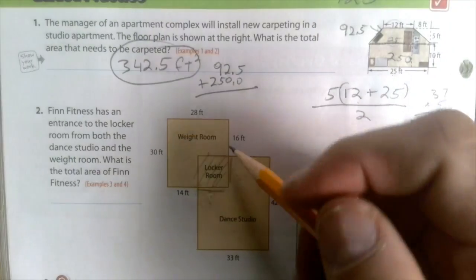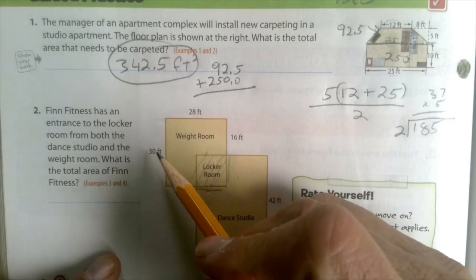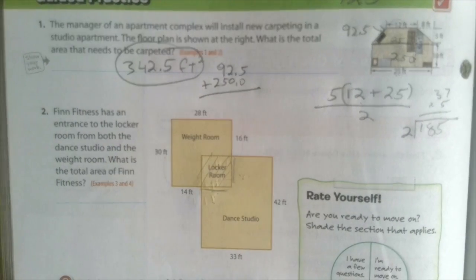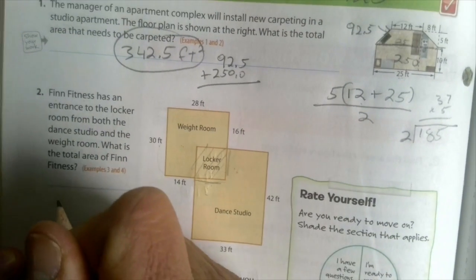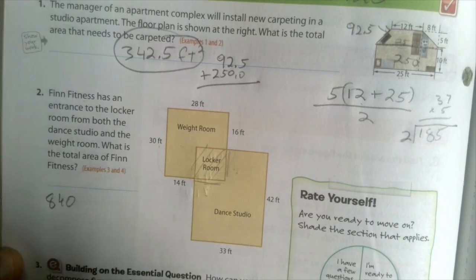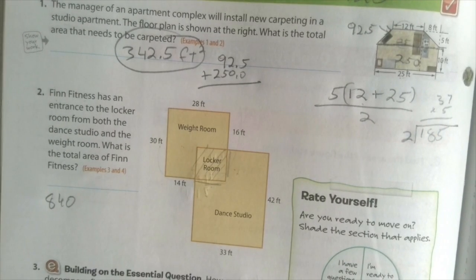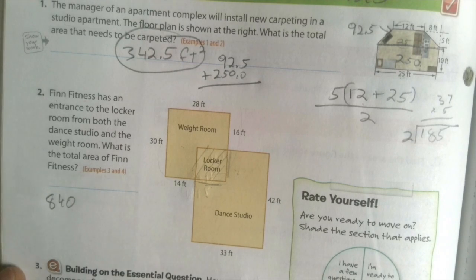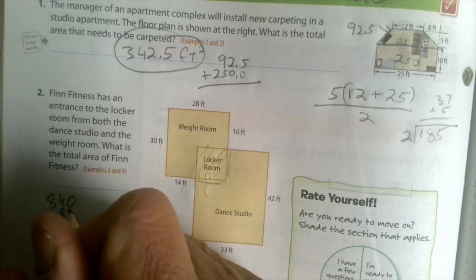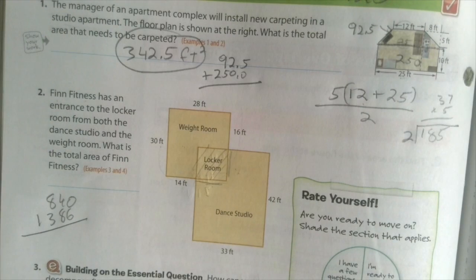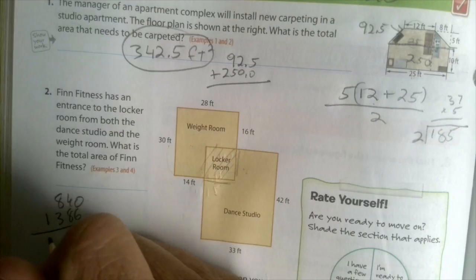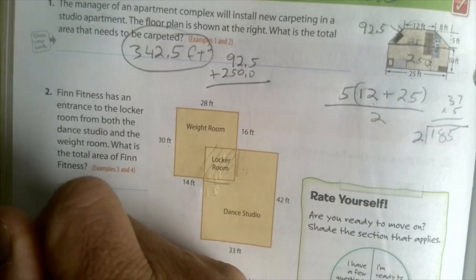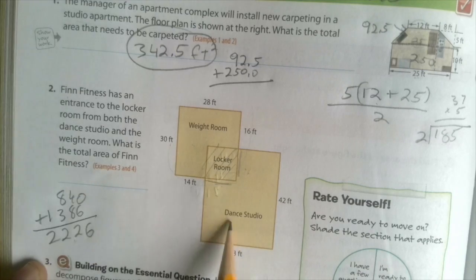Okay, so here's what we do first. We do 28 times 30. 28 times 30 is 840. So this whole thing is 840. I'm going to write it here. And then this one is 33 times 42, which equals 1386. Oh my gosh. And when we add those together, you get 2226. Now, that would be the right answer if you had all of this.